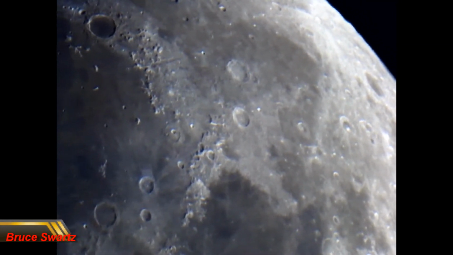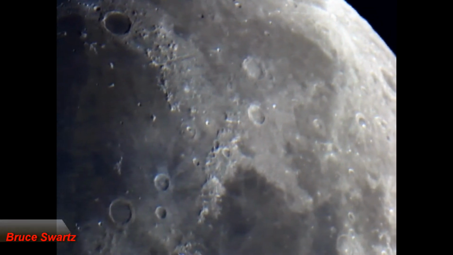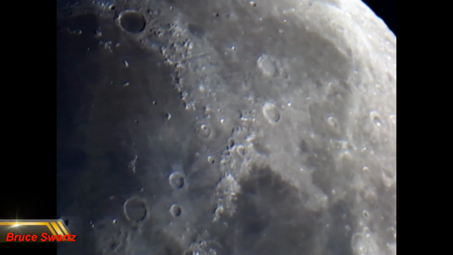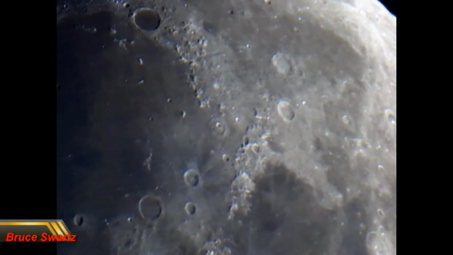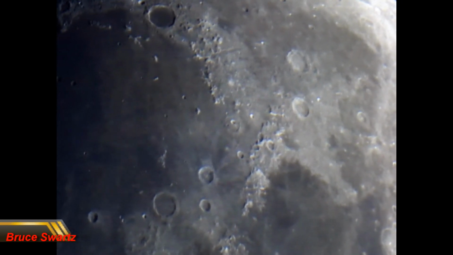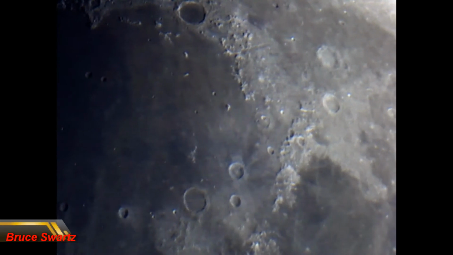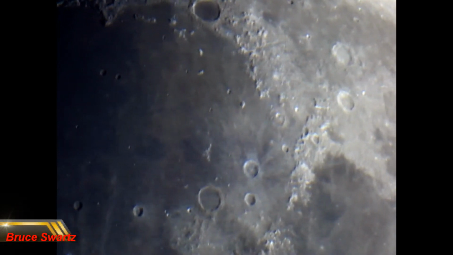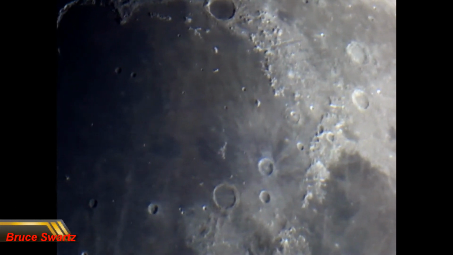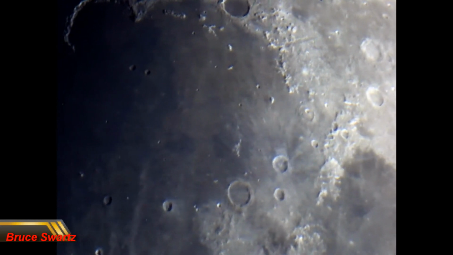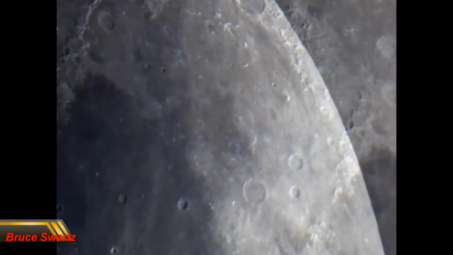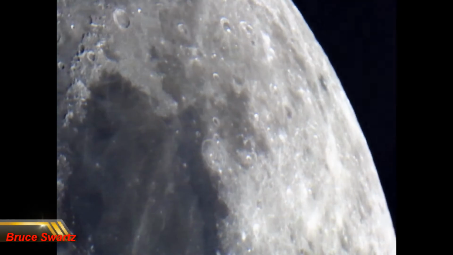So does Tycho crater, Copernicus crater. I mean, they all do, and they all have features of mining areas that we have right here on Earth.